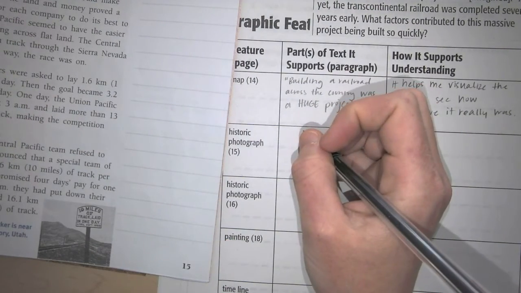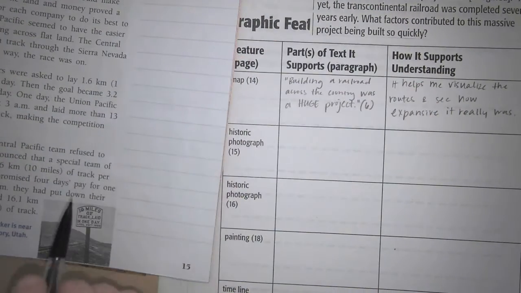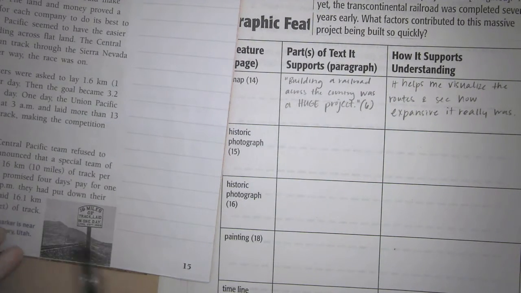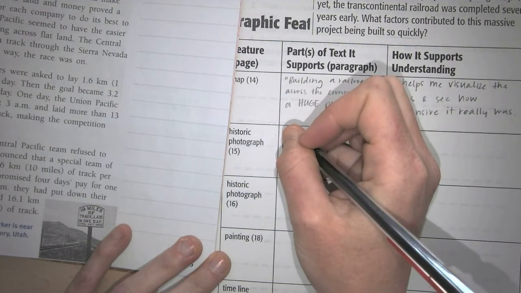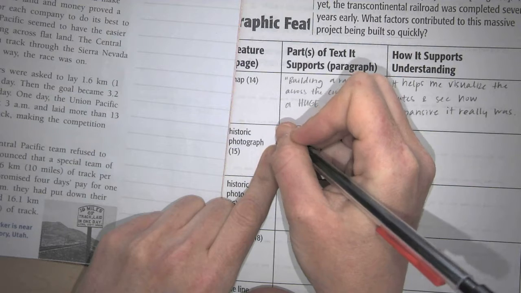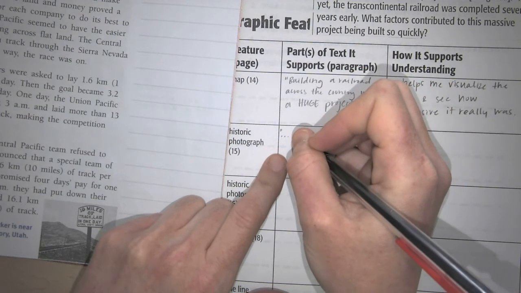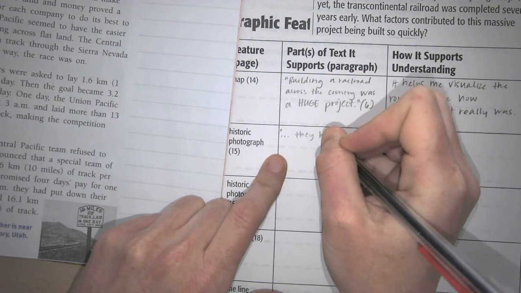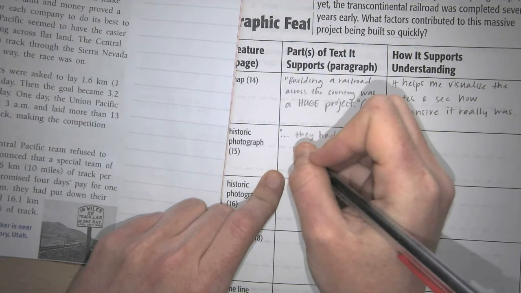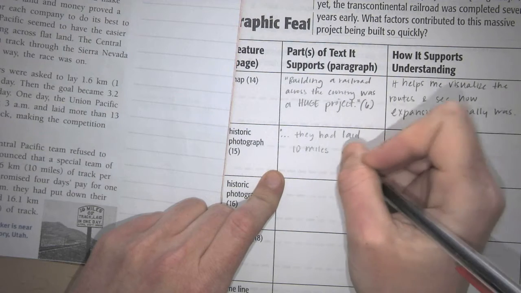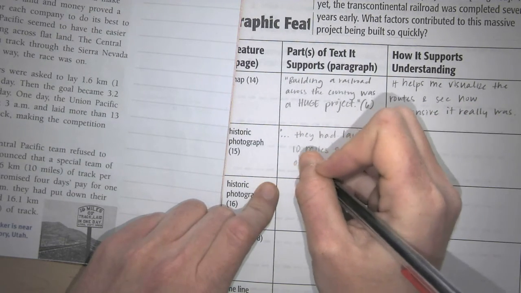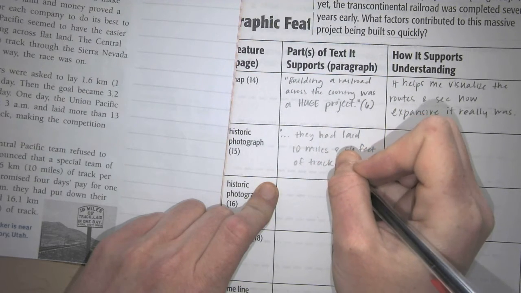So the part of the text that it supports would be, in 1 day, they laid 10 miles and 56 feet of track. So I'm going to put an ellipsis there, those 3 dots, because I'm taking out some of the sentence. And right, they had laid 10 miles and 56 feet of track.